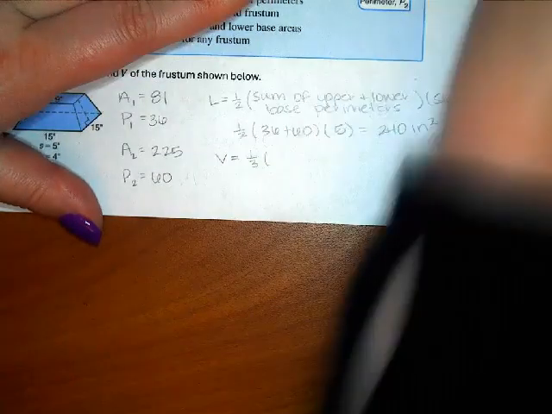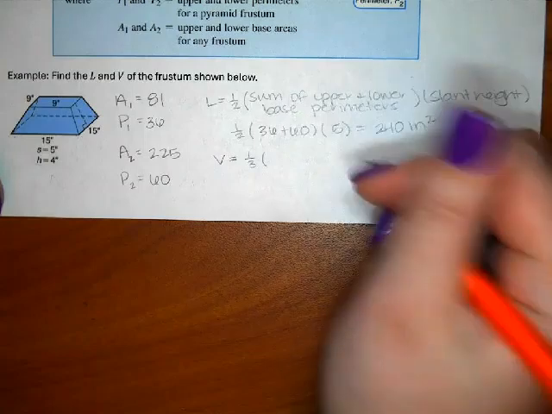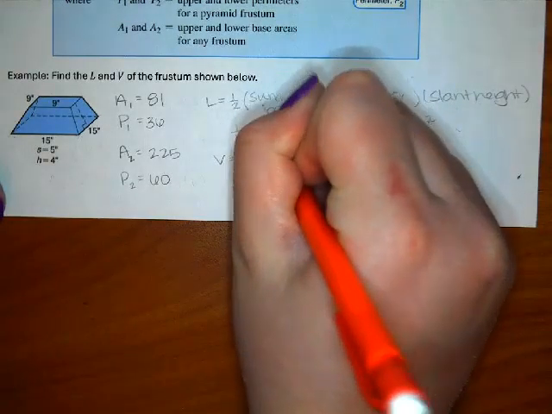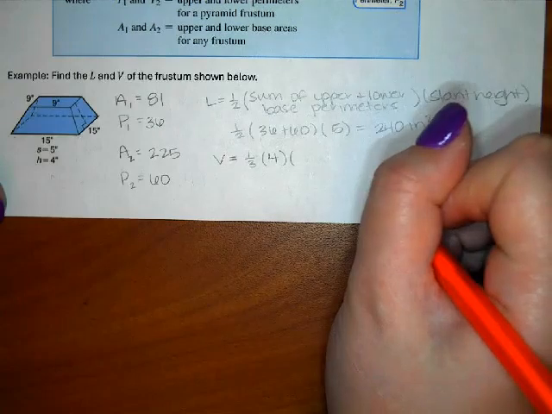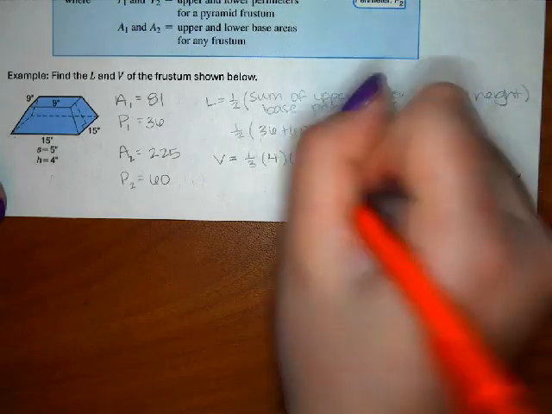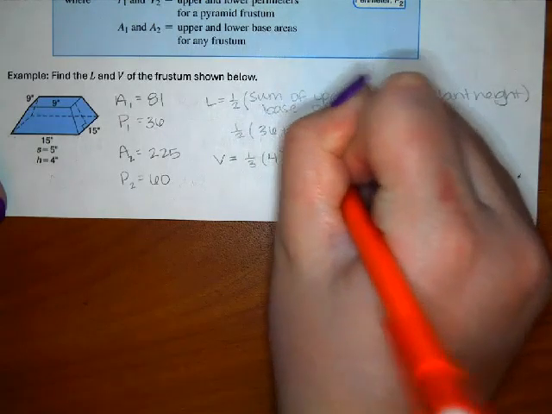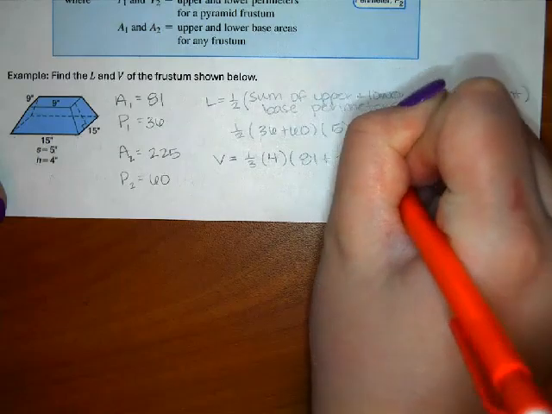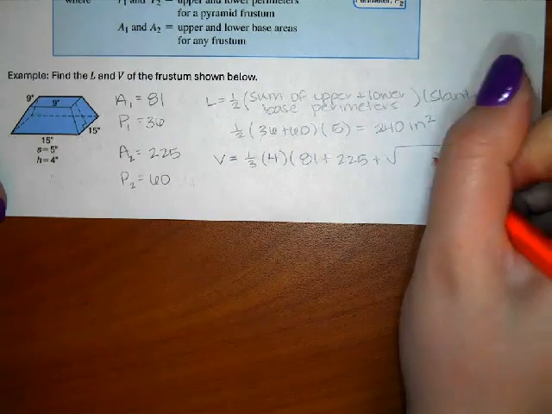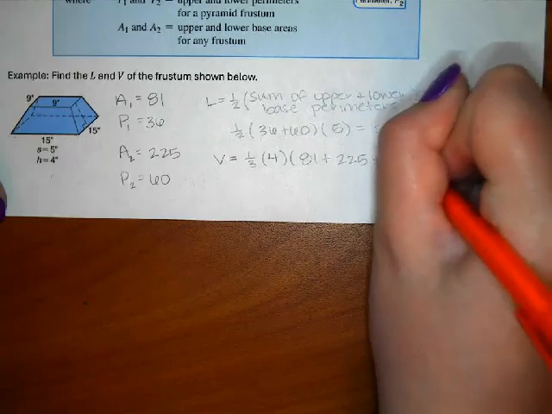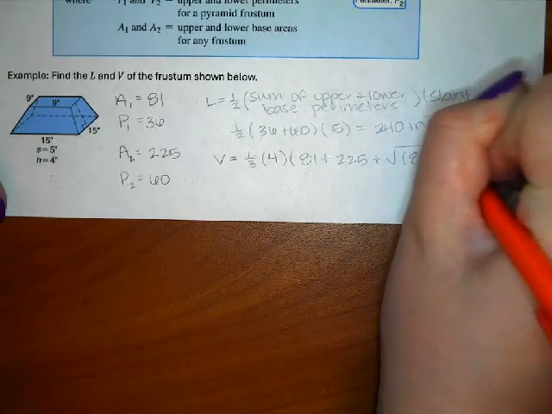Okay, so 1/3 times the altitude, which is 4, times the upper and lower base areas added together, so 81 plus 225, plus the square root of the product of the upper and lower bases, so the product of 81 and 225.